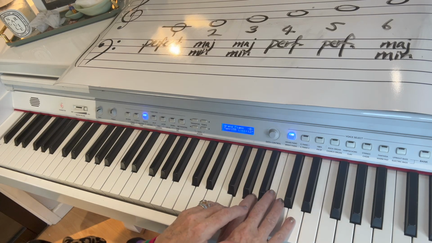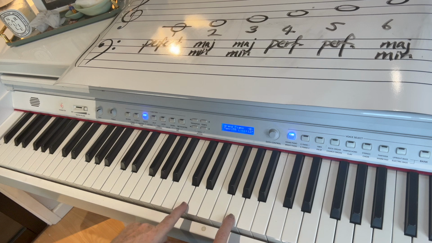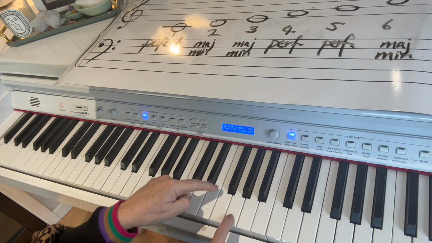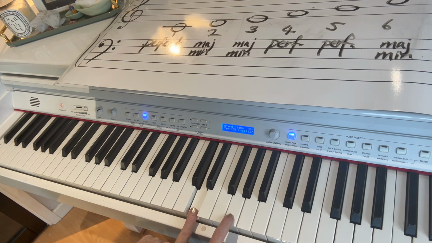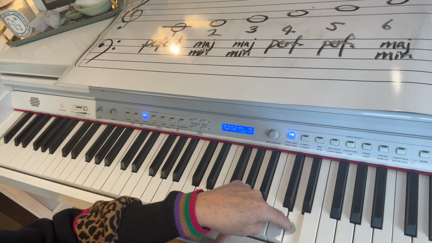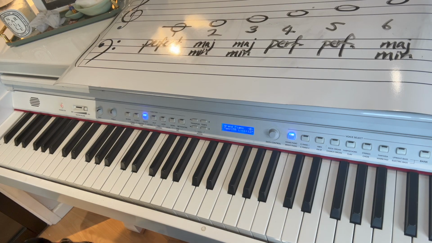Therefore it's called perfect. Always work out the note from the bottom one to the top one. Look what happens if I go down to D and start working backwards. 2, 3, 4. That would give me an incorrect answer in a theory exam. You start with the note on the bottom and you work up. 1, 2, 3, 4, 5. It's a perfect fifth.